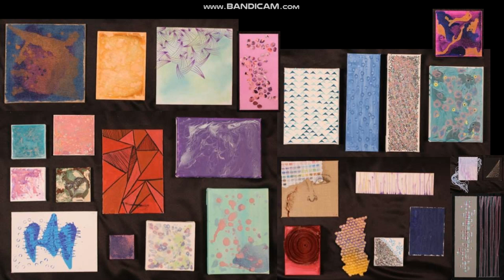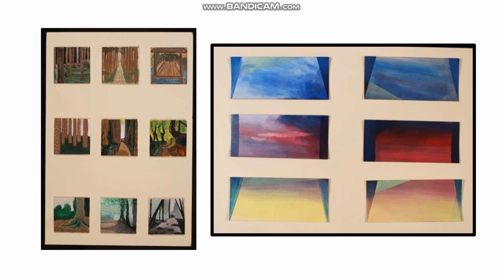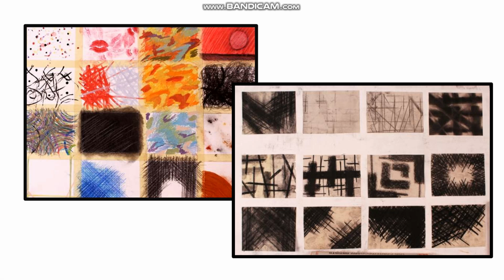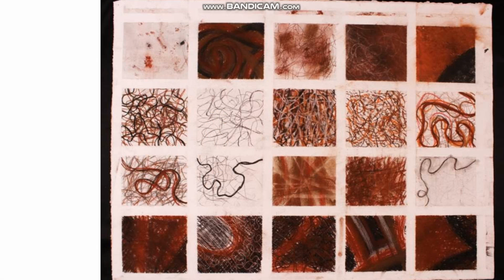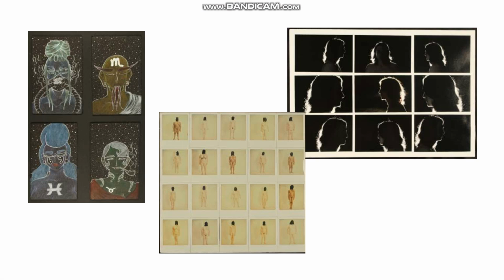And this is also from the Painting 2 class. This is from Drawing 3. Both of these. And here we're entering back into some from the junior seminar.